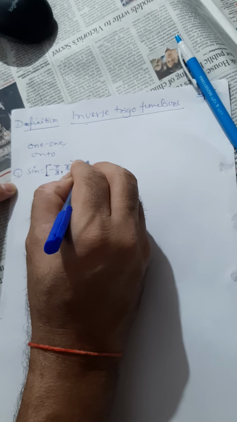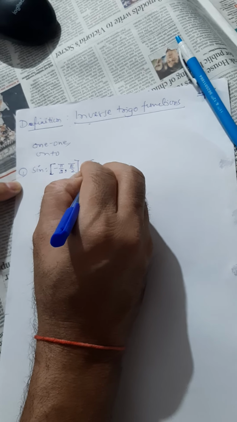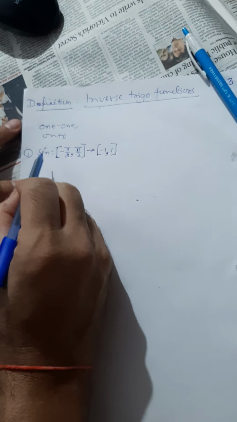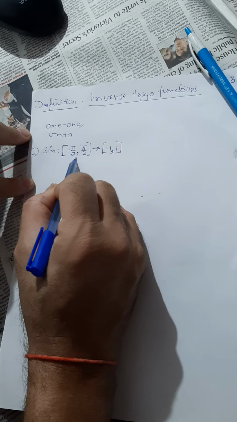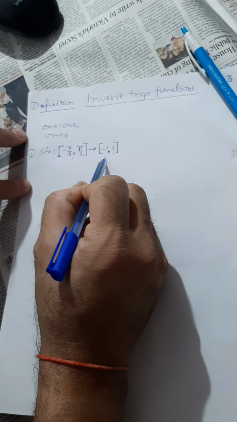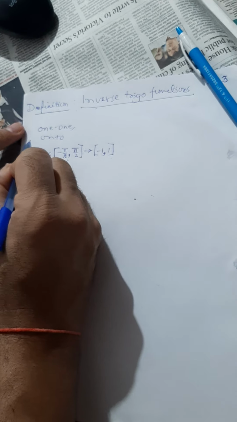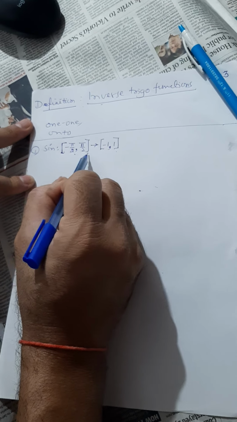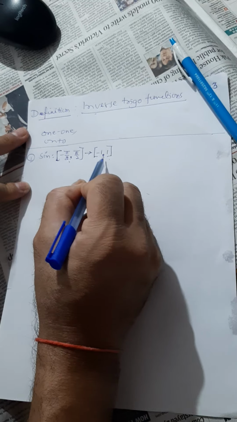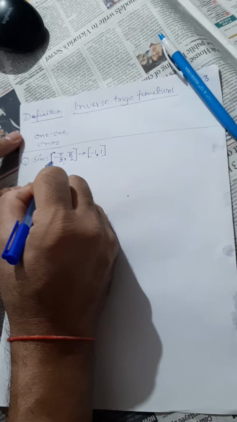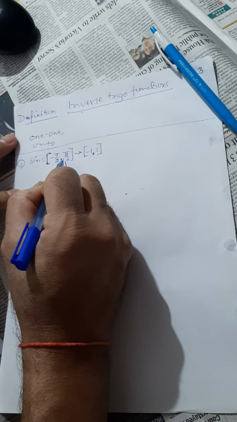Second, we make it onto. So we need to keep the range equal to the codomain. So now we are changing the function from R to R, to the closed interval minus pi by 2 to pi by 2 and the closed interval -1 to 1. I'll again repeat why we have changed the domain to make it one-one, and why we have changed the codomain to make it onto. Right? Now it has a proof why the domain is this, minus pi by 2 to pi by 2.